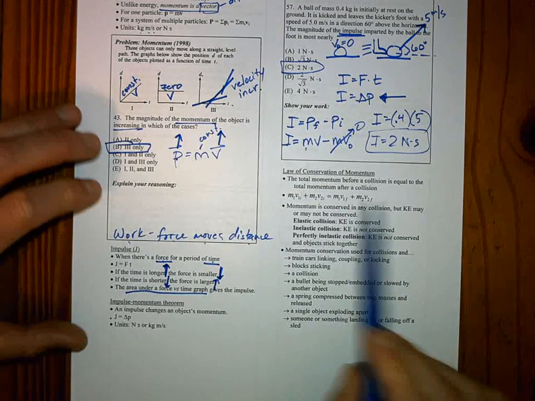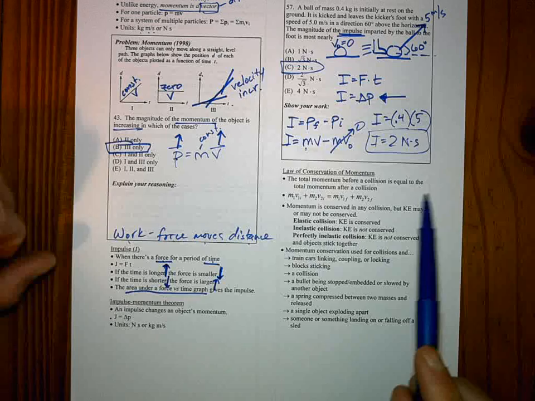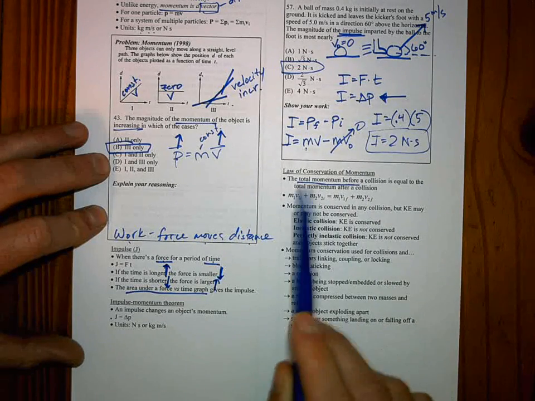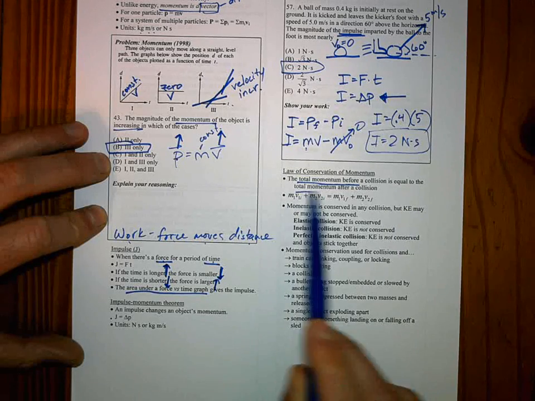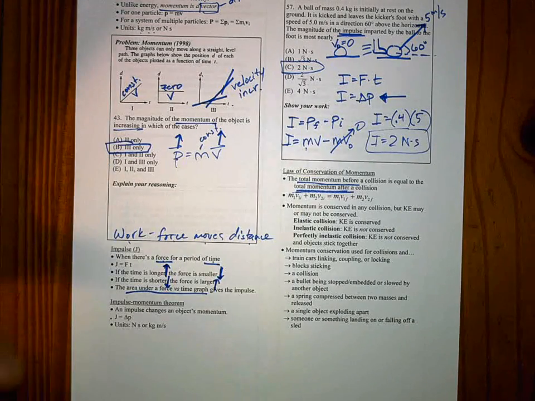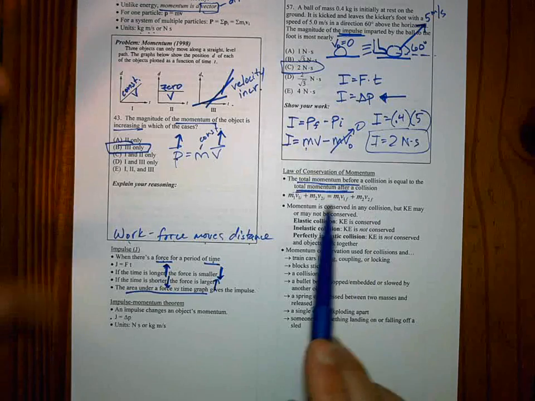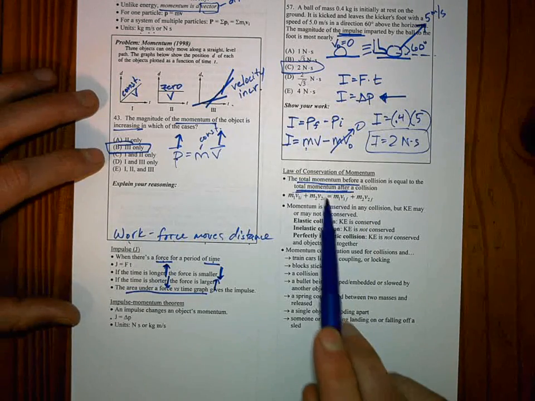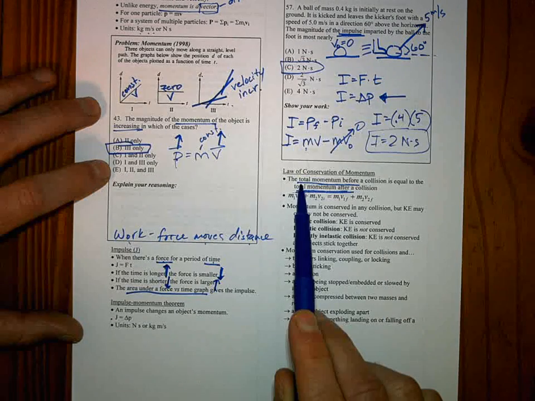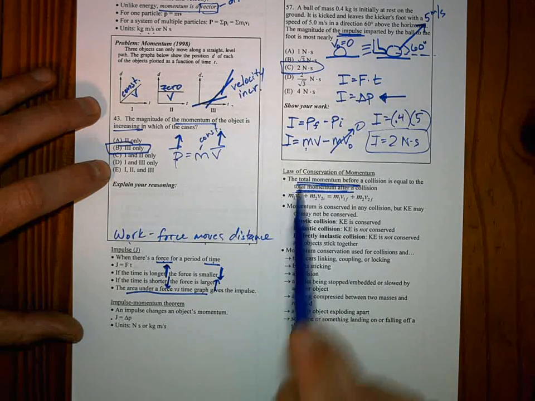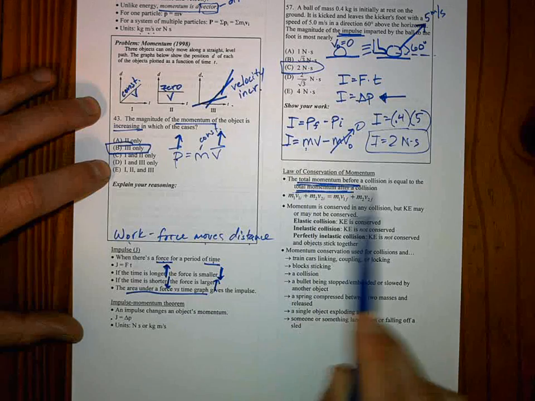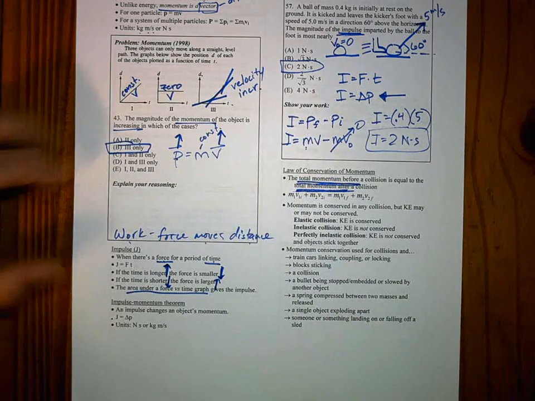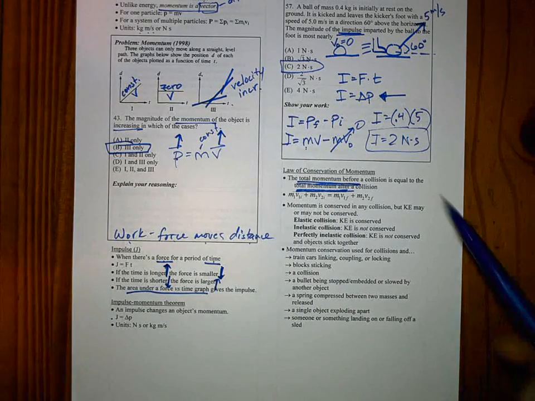Conservation of momentum, kind of like conservation of energy. The idea is the same. The total momentum before is equal to the total momentum after. No matter what happens, maybe there's a collision, maybe there's an explosion, maybe two things stick together, the total momentum of both of the objects before the collision or whatever happens is equal to the total momentum afterwards. That's what I mean by conservation of momentum. Here's the equation I use.